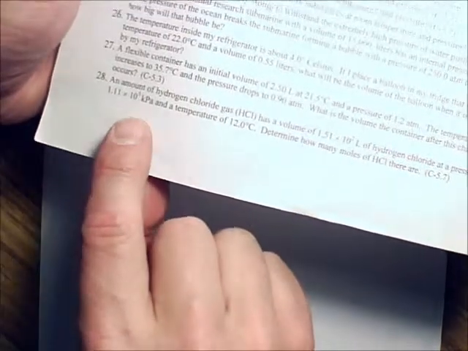All right, so the request has been that I solve problem. Whoop! It wants to freeze on me. Is it going to move? There we go. Good. All right, so I've been asked to solve number 28.